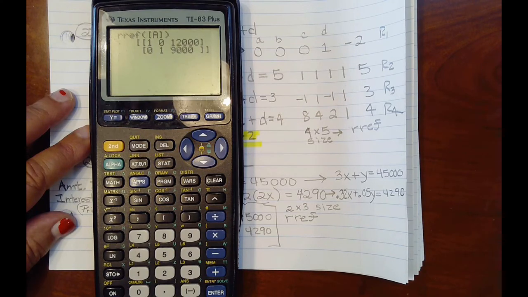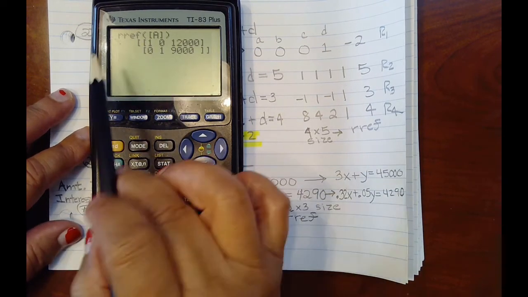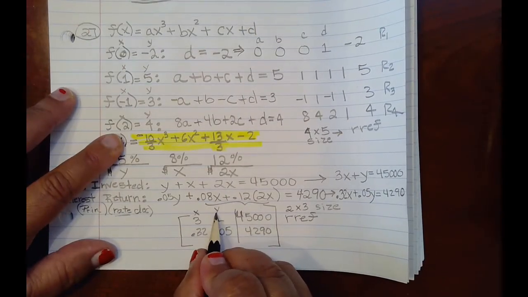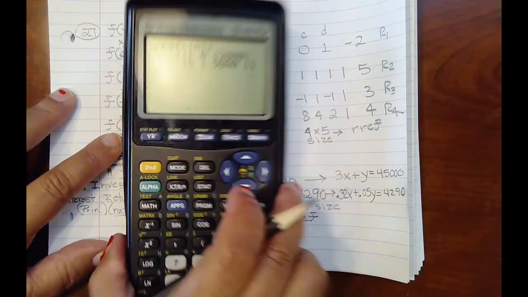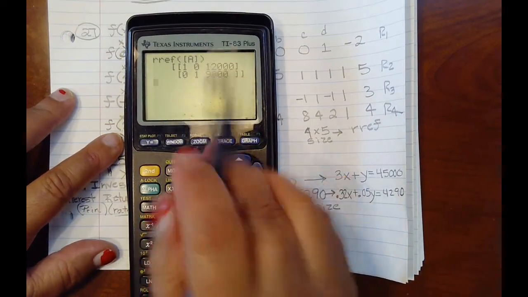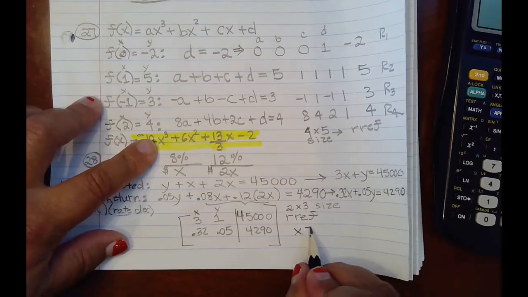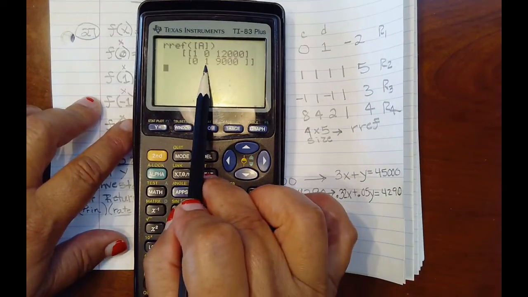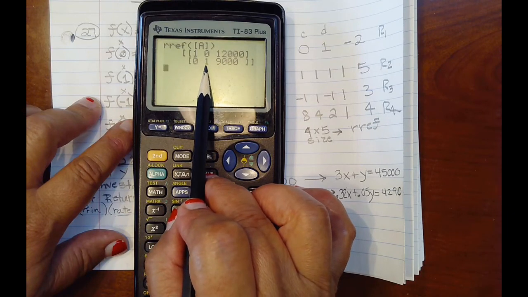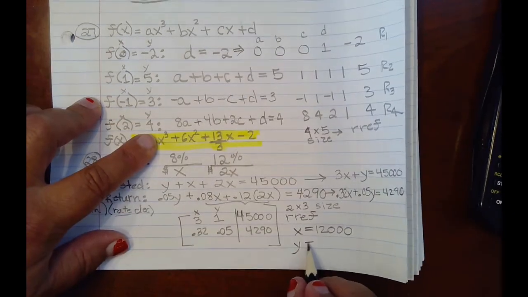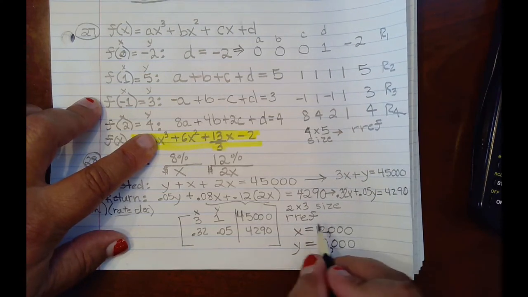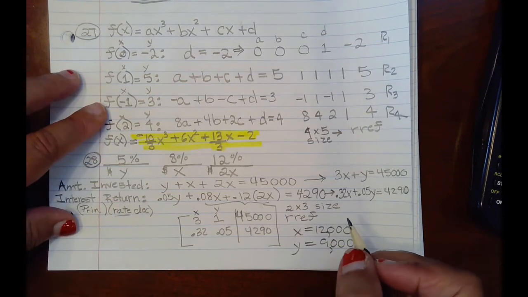The first column stood for x's. So this says x is equal to 12,000. These are the x's. This is the y. So the 1 being in the x column means x is equal to 12,000. And the 1 in the second equation, the 1 being in the y column means 1y is equal to 9,000. Okay, and then you can answer the questions.